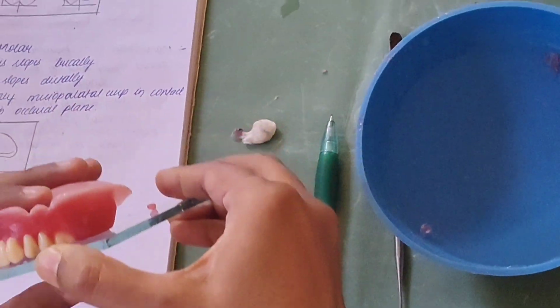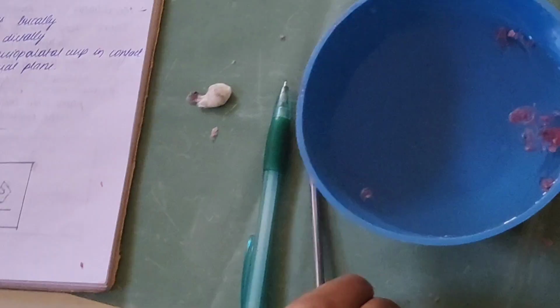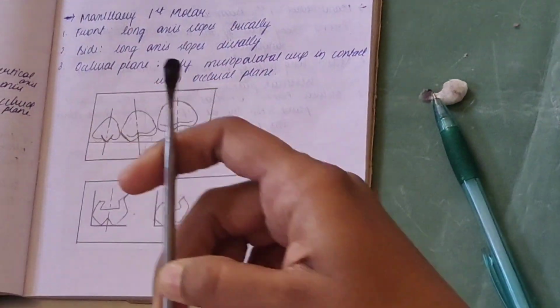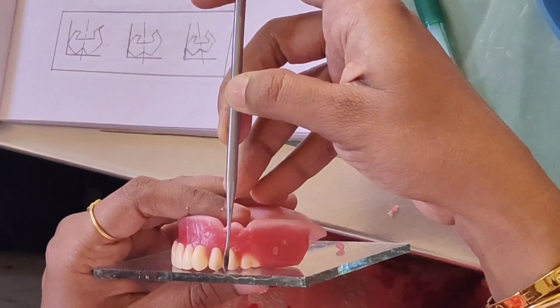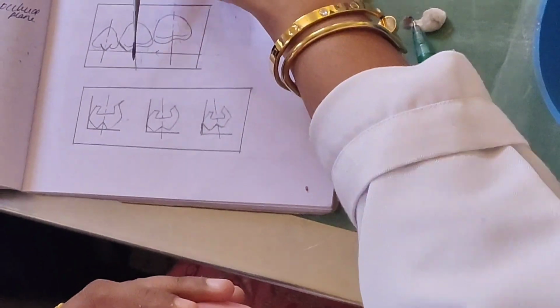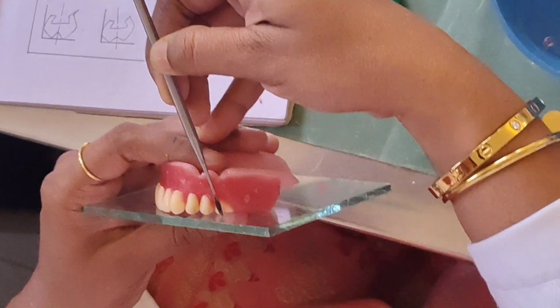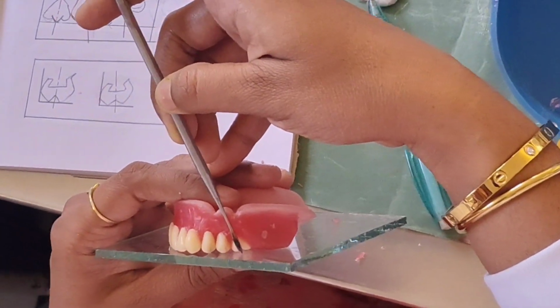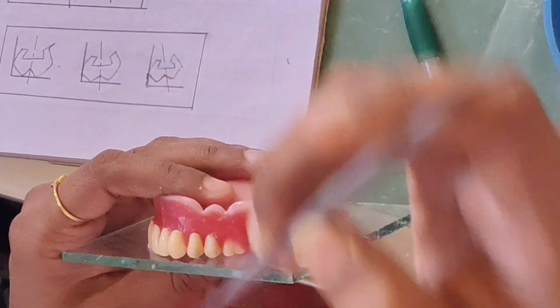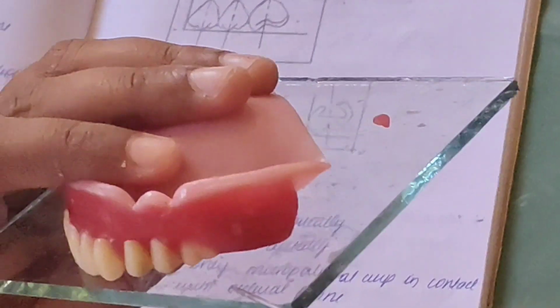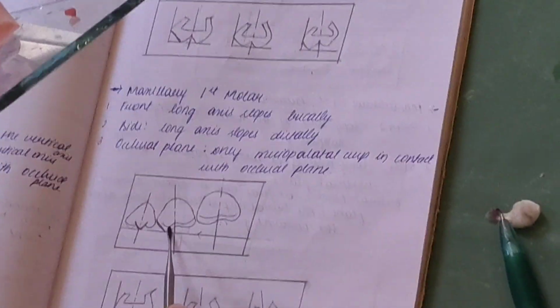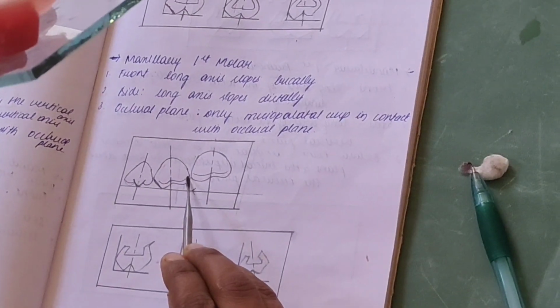So see, when we see buccally, the molar angulation won't be straight like the premolar angulation. This won't be straight, this will be tilted towards the mesial side. From buccally, the buccal cusp will be a little above.